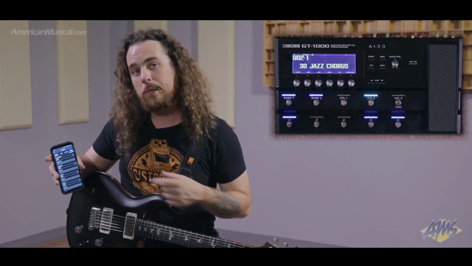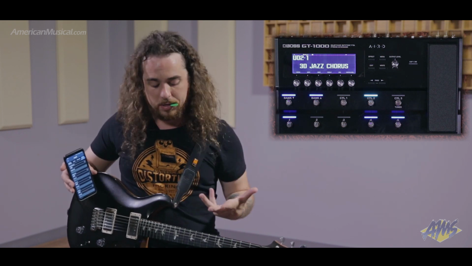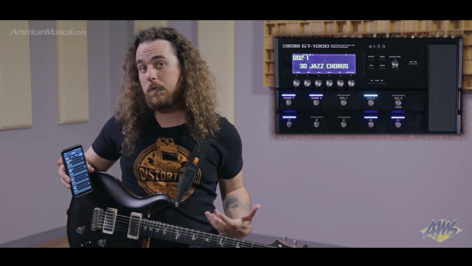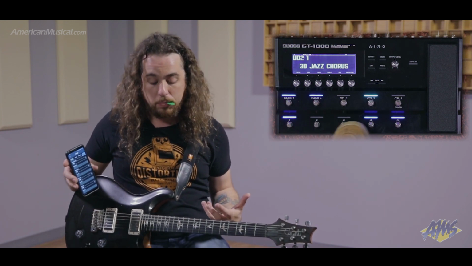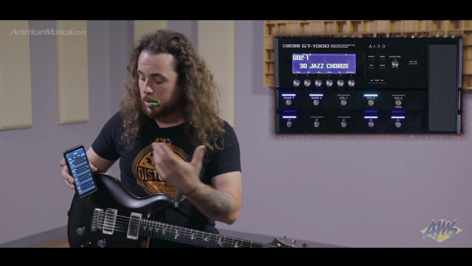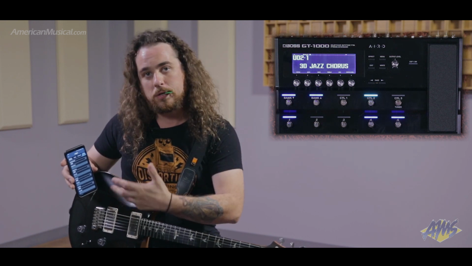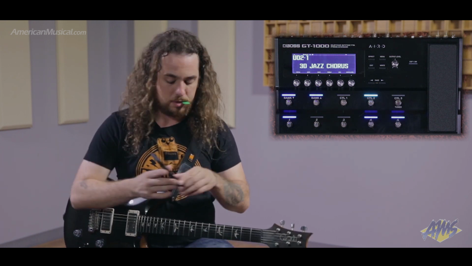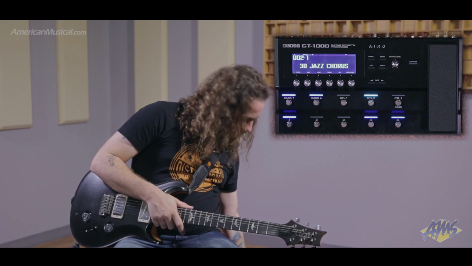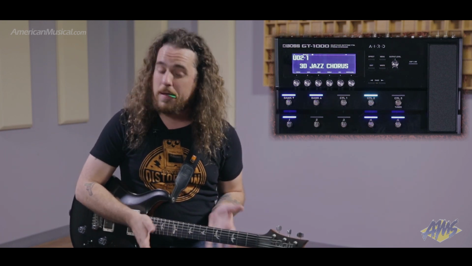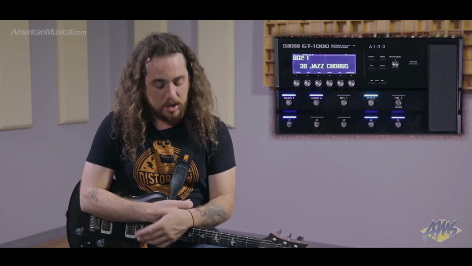This is also a great way to implement a pedal board friendly interface. So instead of having these buttons go to different presets, now I can set them to turn on individual stomp boxes or maybe preamps or other boost features. And that is basically the GT1000, a little bit deeper dive there for you as far as menu and scrolling options.